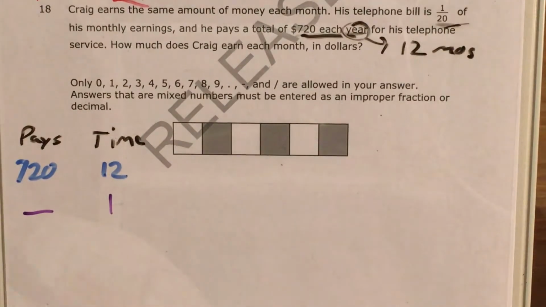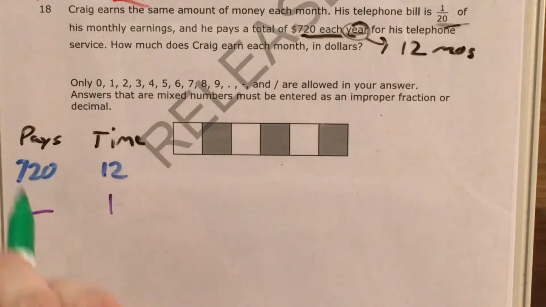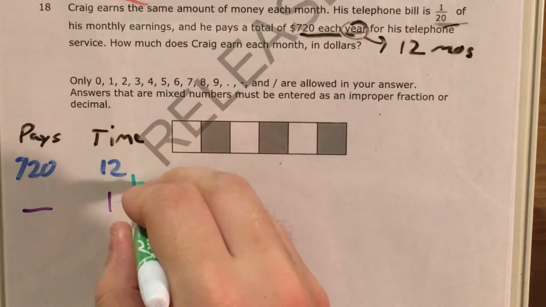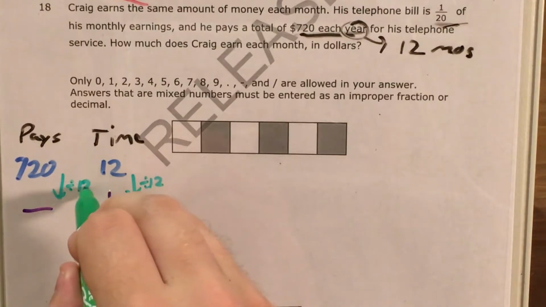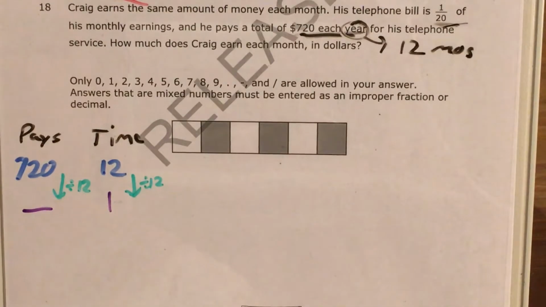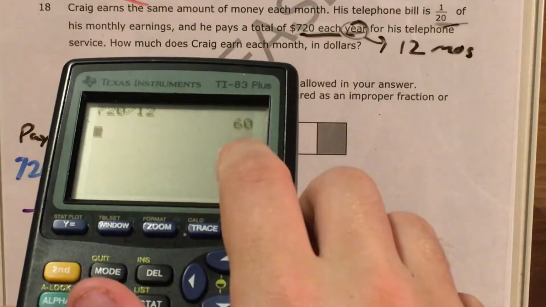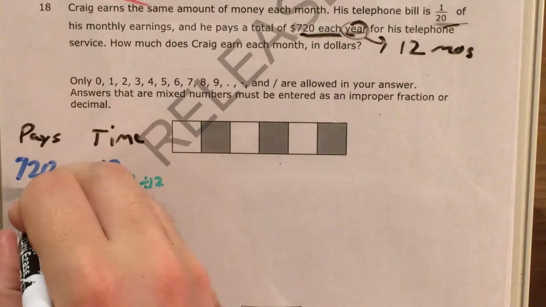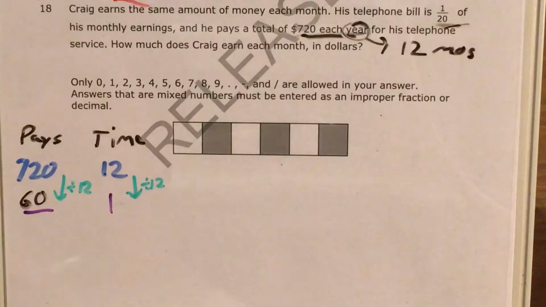All right, for a number table problem like this, our biggest goal is to find some way that we can go right to left or top to bottom and multiply or divide. Easiest pattern I can see is to divide by 12 and then divide by 12, because 12 divided by 12 is going to give us 1. 720 divided by 12 is giving us 60. So now that means that Craig is paying $60 every month for his phone bill.